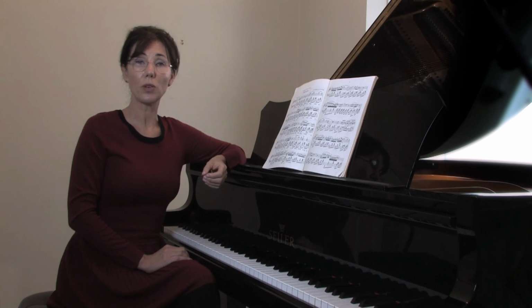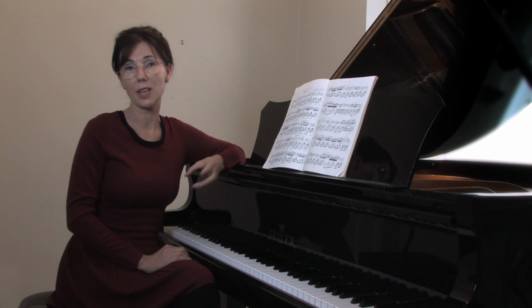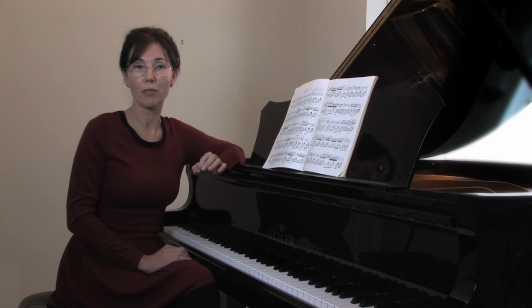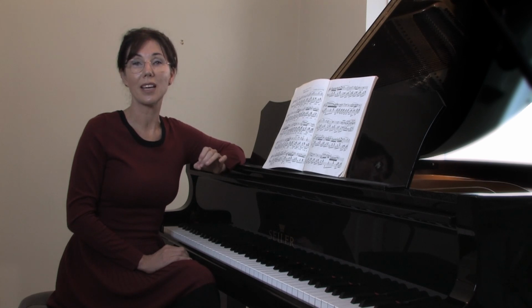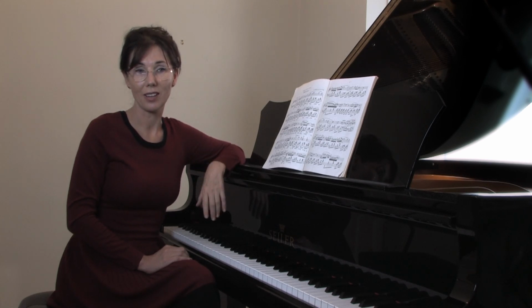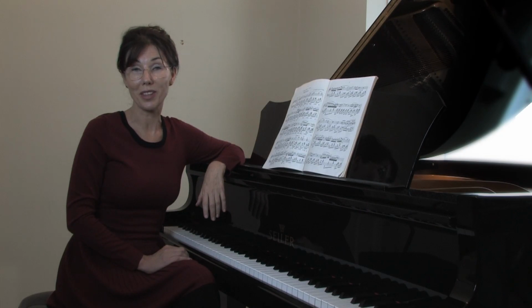Don't worry if you haven't come across alto clef and tenor clef yet, because I'm covering the alto and tenor clefs in the next session. And I look forward to seeing you there.